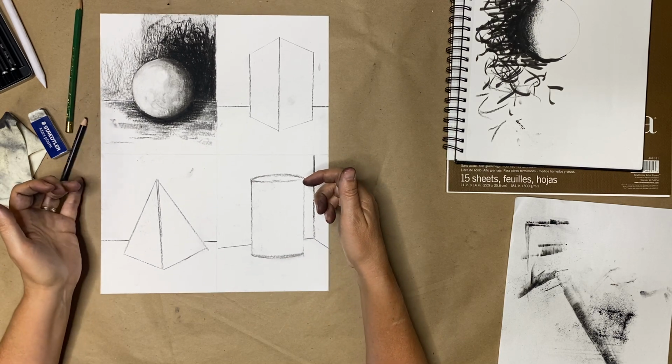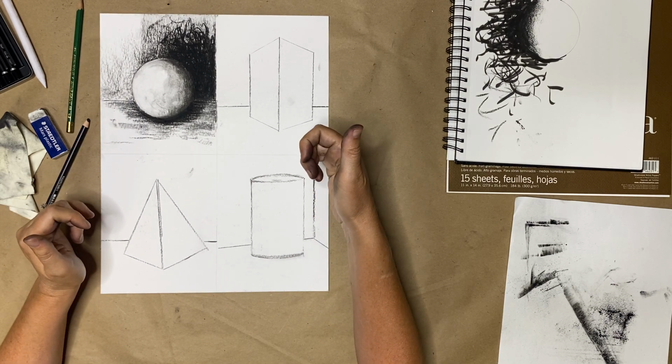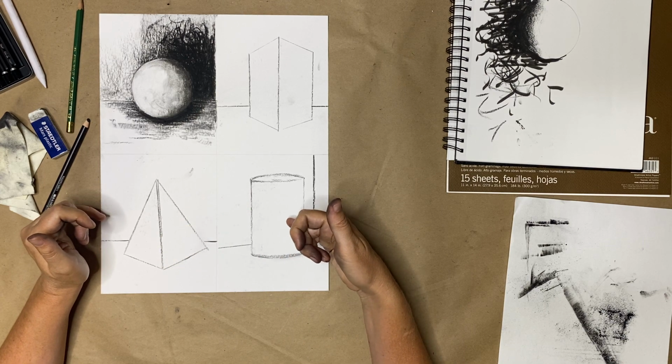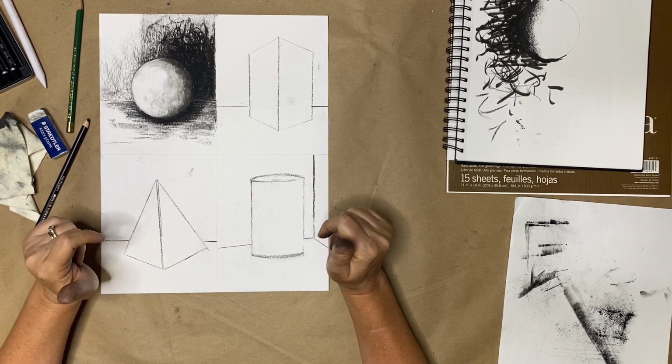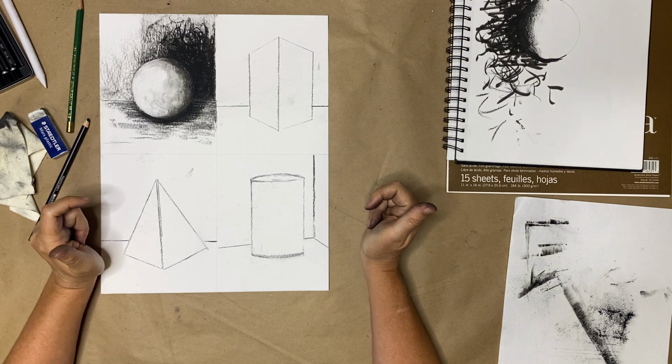Okay, I think I'm going to turn off the video, and I'll be right back, and I'll do our cube, our pyramid, and our cylinder on separate ones so that you can break up the watching. Okay, I will be right back.